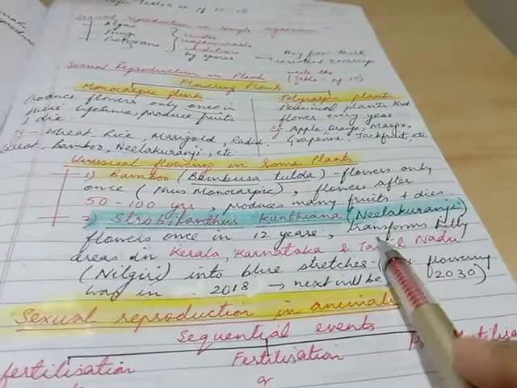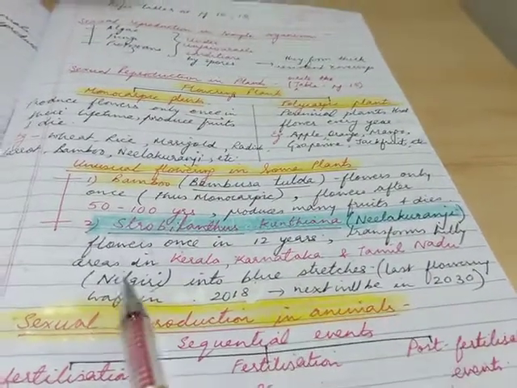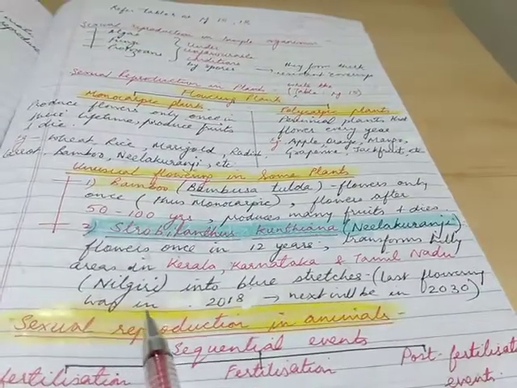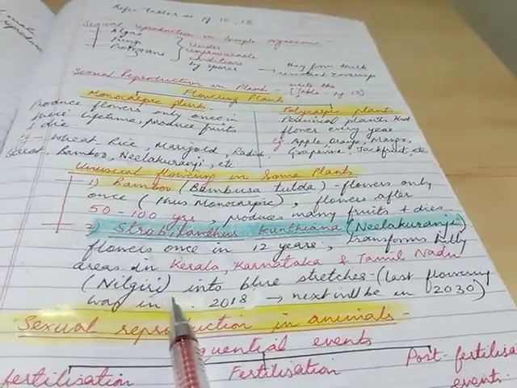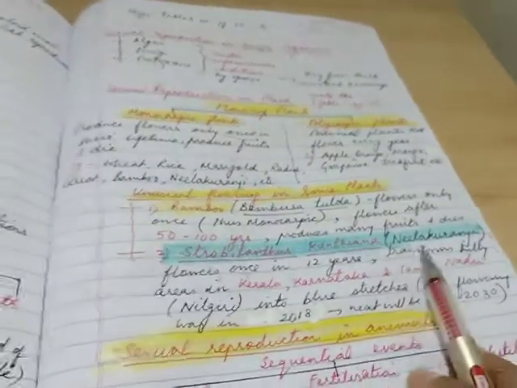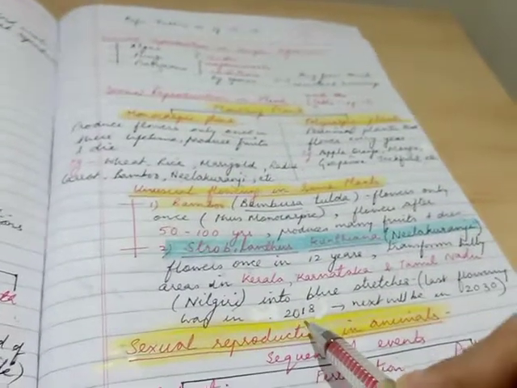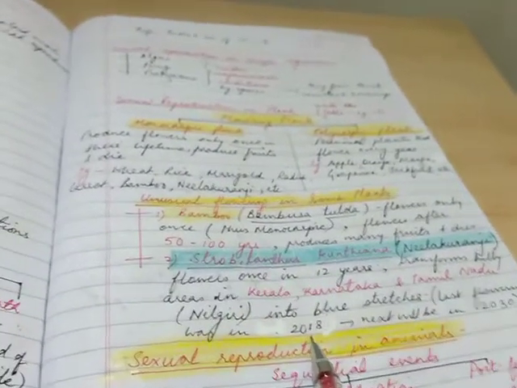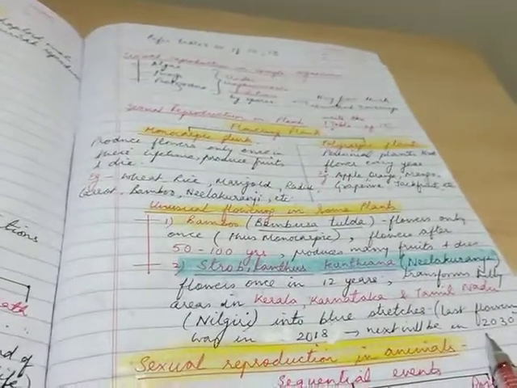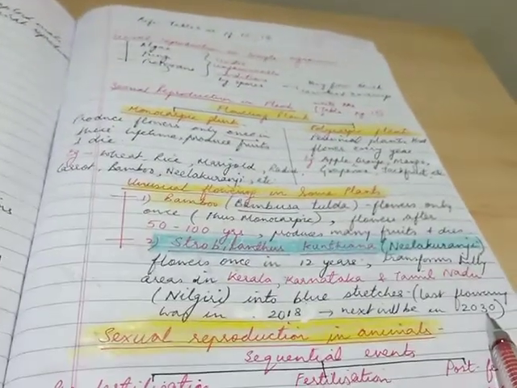And this Neela kuranji transforms the hilly areas in the states of Kerala, Karnataka and Tamil Nadu. That is what we call the Nilgiri hills. The vast blue stretches were last seen in the year 2018. So you can guess it: the next time you will see it flowering will be after 12 years, that is in 2030.